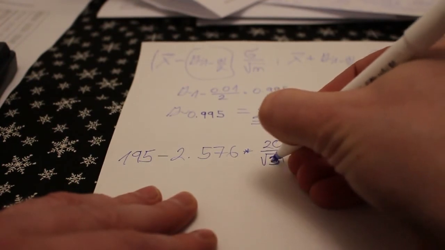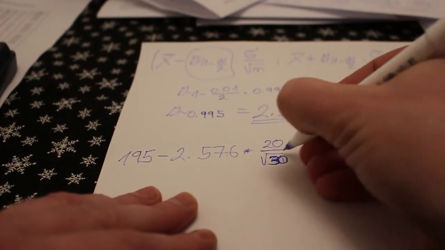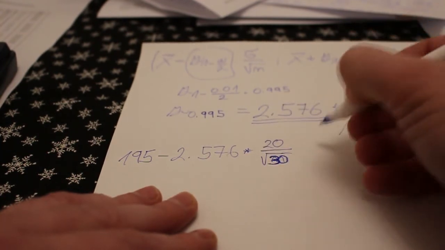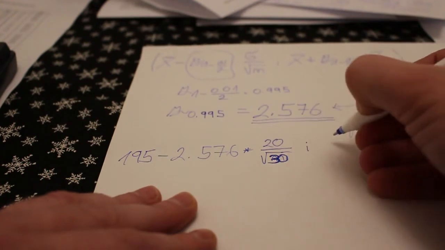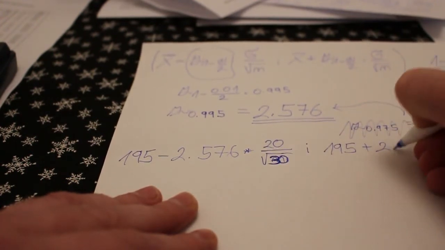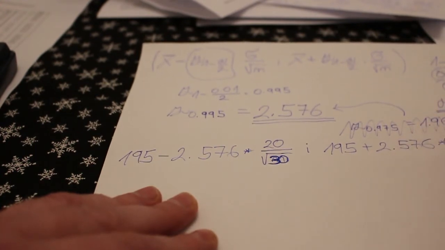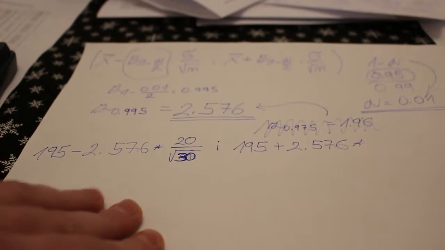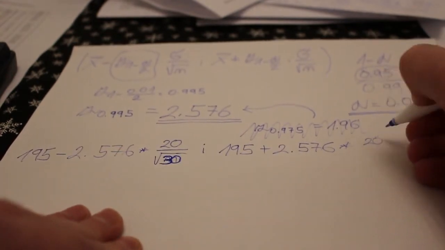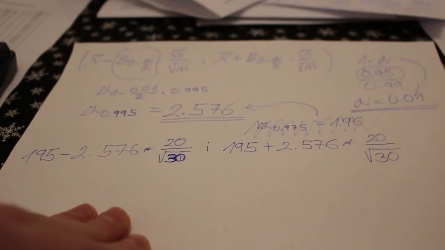I will use the original value, square root from 30. Okay, so this is the left side. Right side, 195 plus 2.576 times 20 days divided by square root from 30.